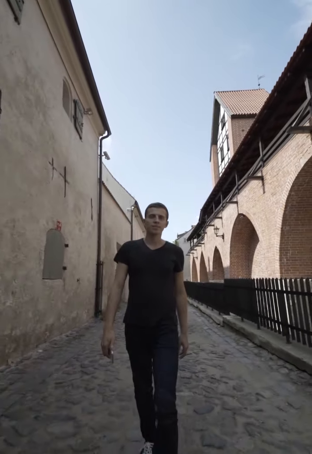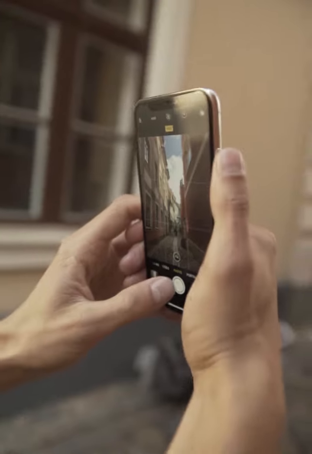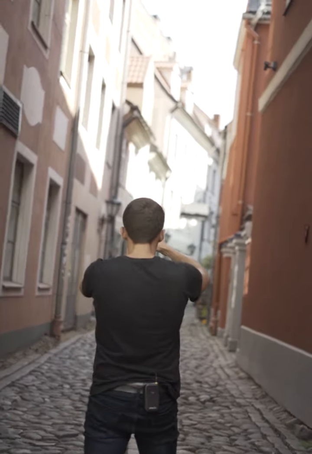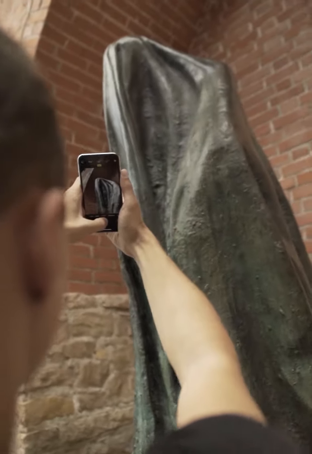There's one thing that almost all iPhone photographers do wrong. It's a very simple mistake, but unfortunately, I see photographers making it all the time. Now, if you can avoid this mistake, your iPhone photos will immediately get better. So, what is this mistake?